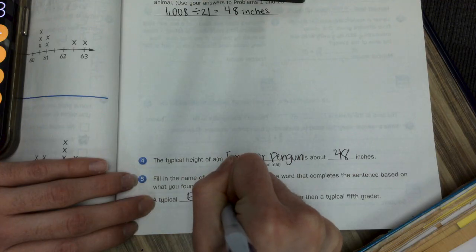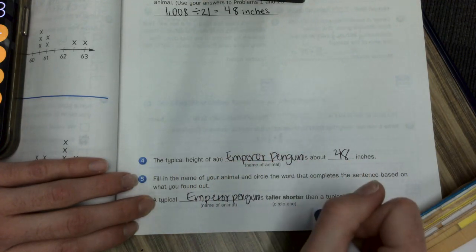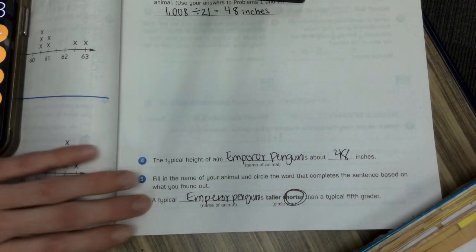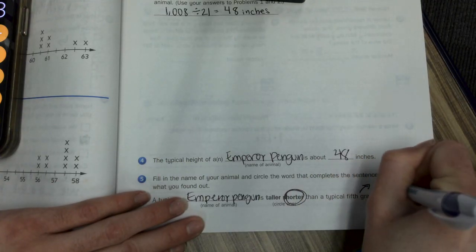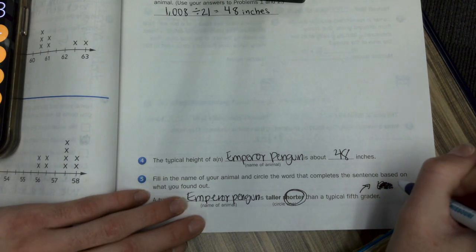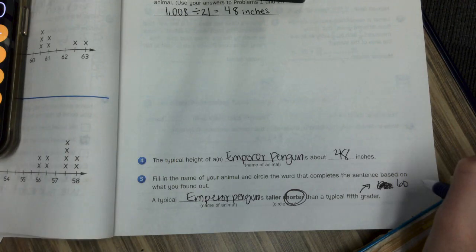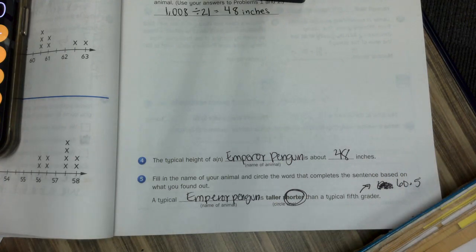Is an emperor penguin taller or shorter than a typical fifth grader? Definitely shorter. Okay, typical fifth grader, I can even write over here for us. What did we say? 60.5? We added up 60 and 5/8. Are we rounding up or down? Are we doing 61 or 60 and 5/8? 60 and a half. Okay. So 60 and a half. So we are even with that orangutan.